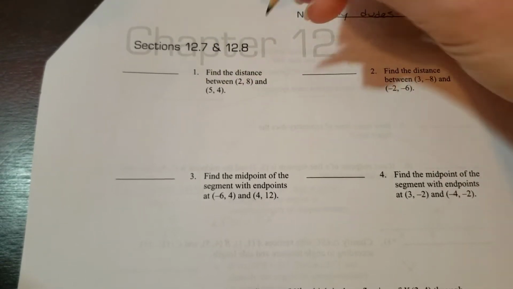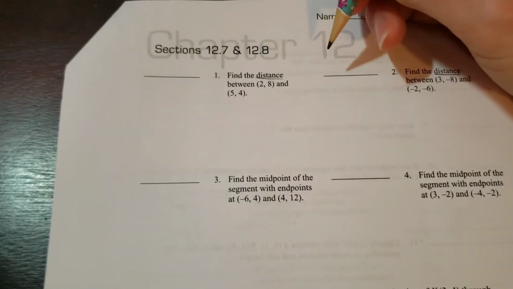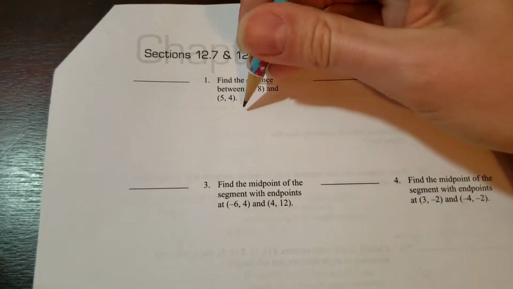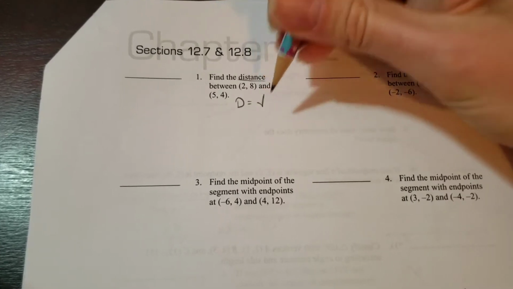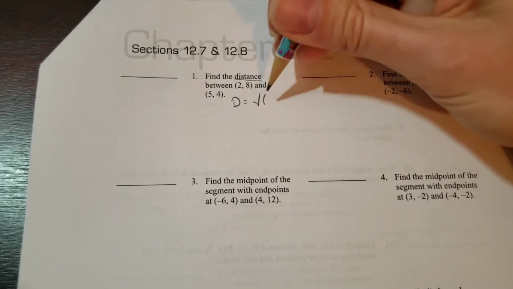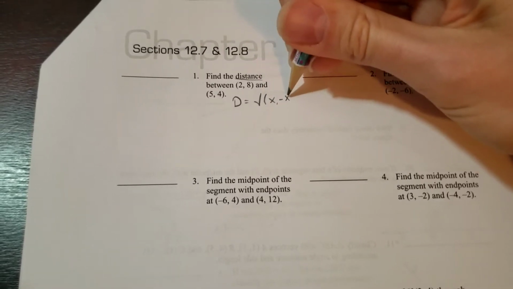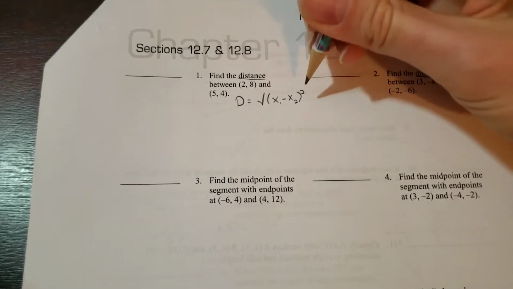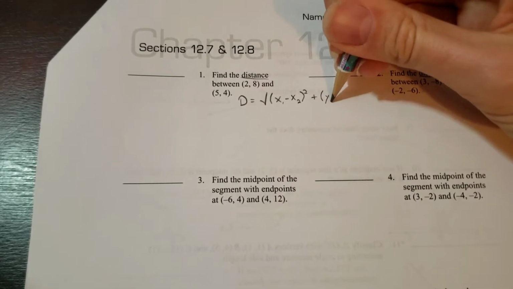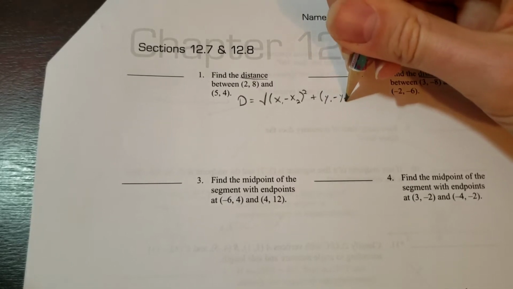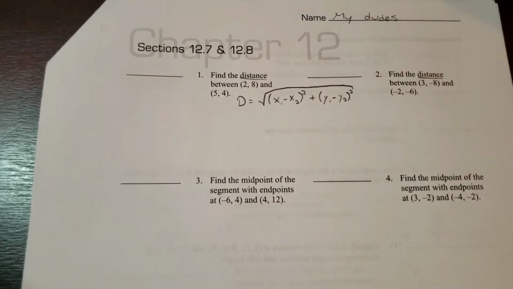So for numbers 1 and 2, we are using the distance formula. Now the distance formula, again, is distance equals the square root of x1 minus x2 squared plus y1 minus y2 squared. So it's the square root of that whole business, okay?